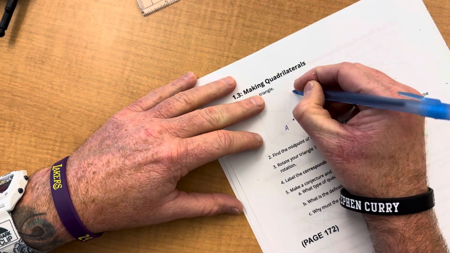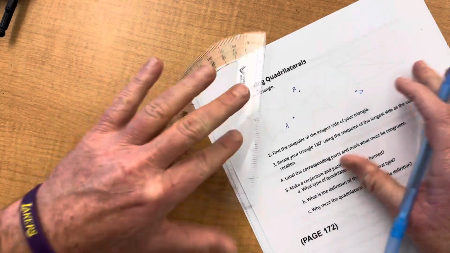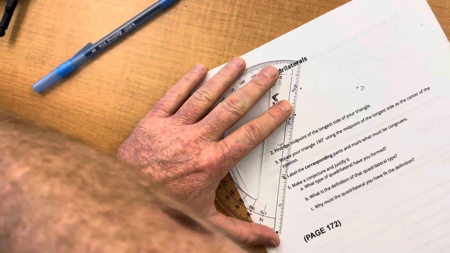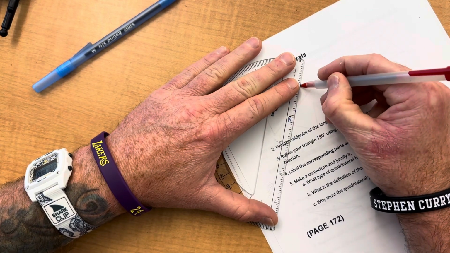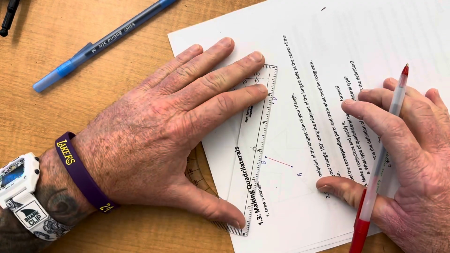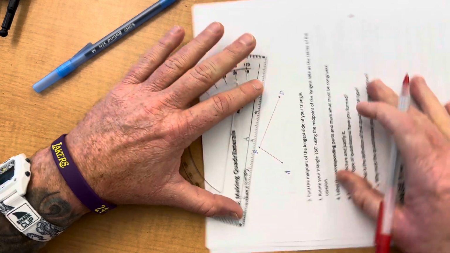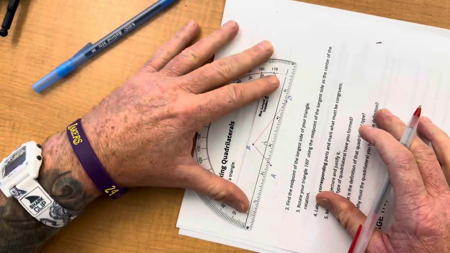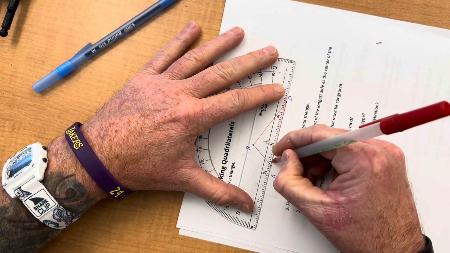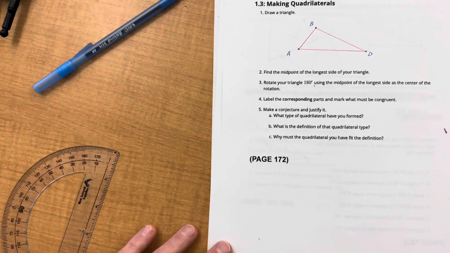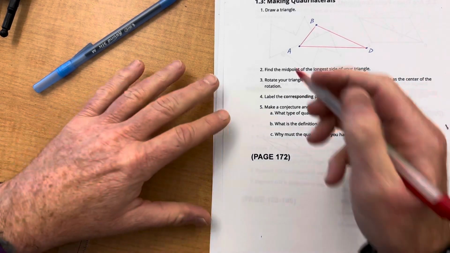We call this A, B, might as well just call this D. Some different colors, make it fun. They didn't say what kind of triangle, they just said draw a triangle. Okay. Step 1, done.